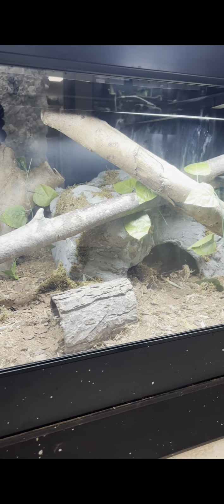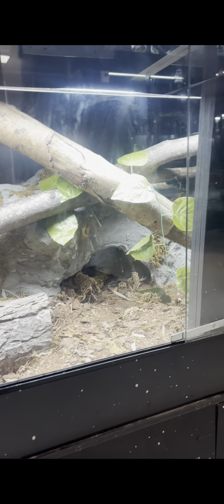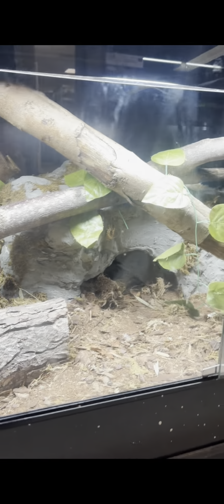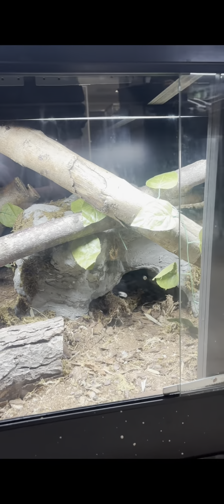There's a large water tray which allows the boa to regulate body temperature, help shed and swim if he wanted to, as they're good swimmers. This encourages natural behaviour, which is good for the boa's mental and physical well-being. The large amount of water also helps with humidity levels.